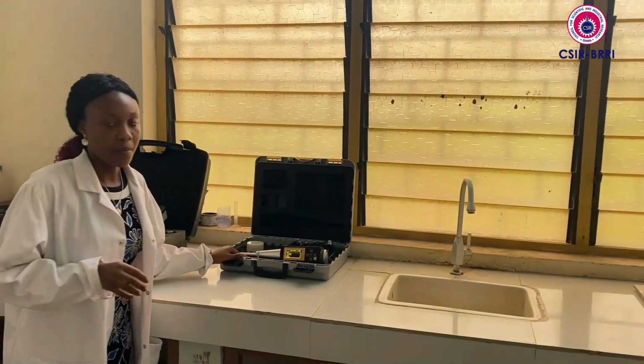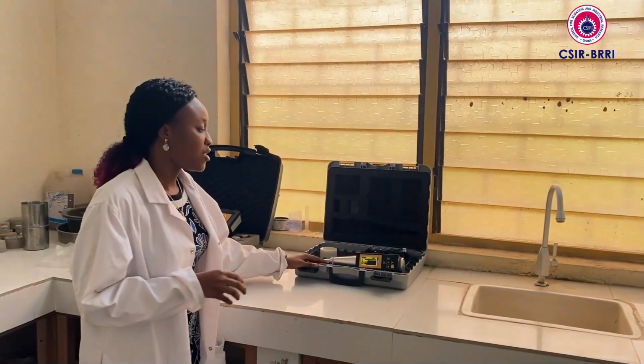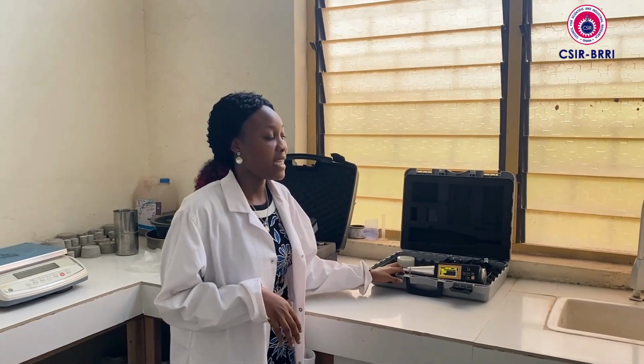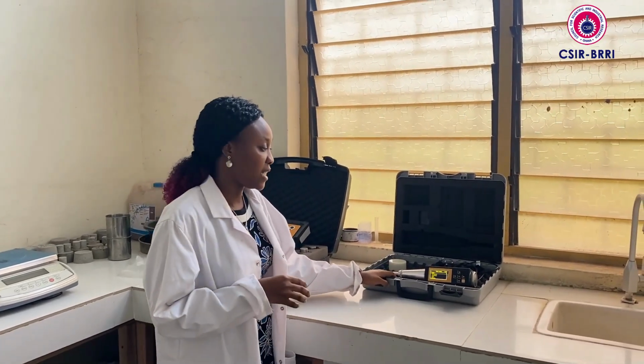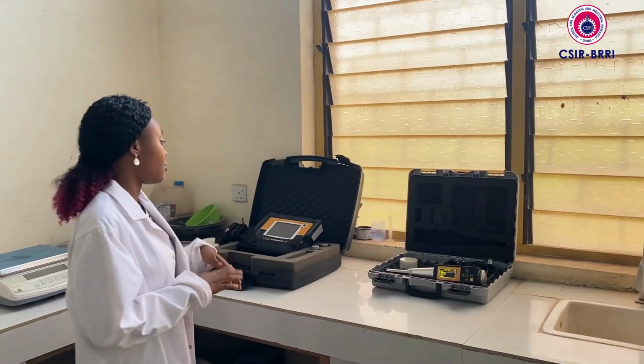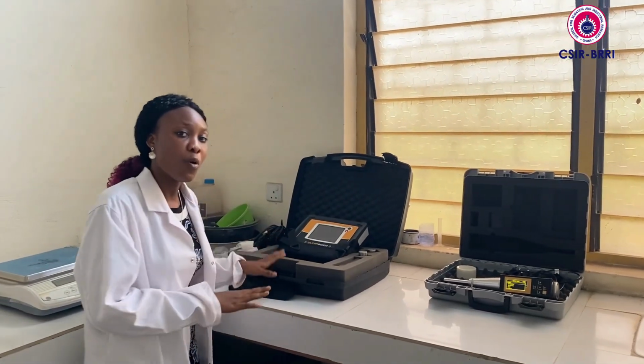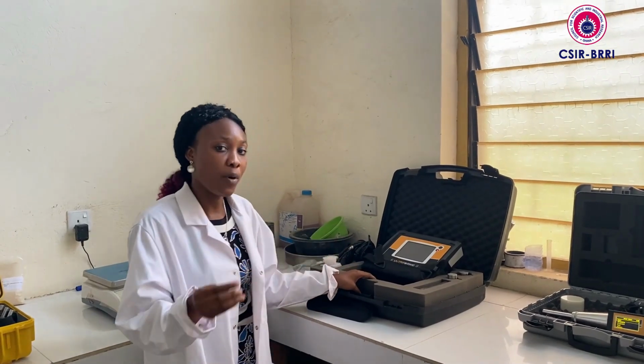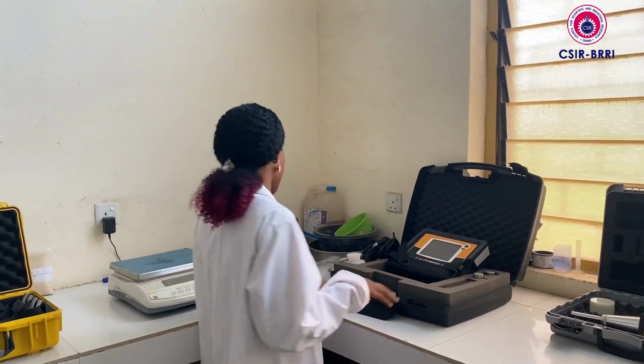This is a Schmidt hammer or a rebound hammer. This is used to test the strength of concrete. It's normally used in the field as a non-destructive testing machine to test the strength of concrete. This is an ultrasonic pulse velocity machine, which is used to test the quality of concrete. So it tests the velocity of an ultrasonic pulse passing through the concrete.